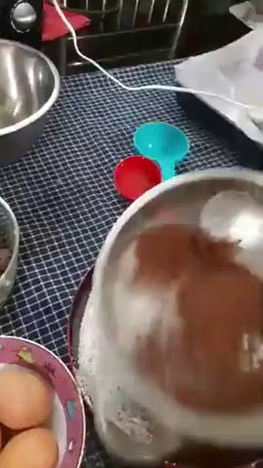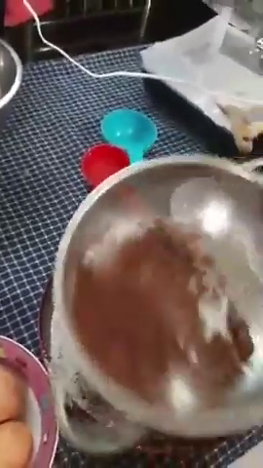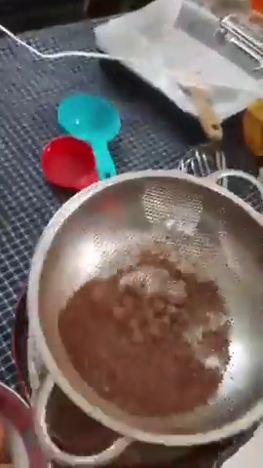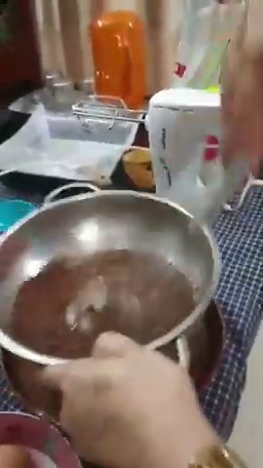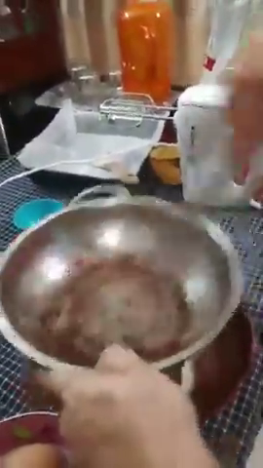Yes, for now, just make sure that you have all the tools ready. I always believe that in any cooking process, using the right tool is very important. Okay, so I'm going to sift this mixture. Cocoa powder stays a bit chunky, so I'm going to break the chunks so that it mixes thoroughly with the flour.